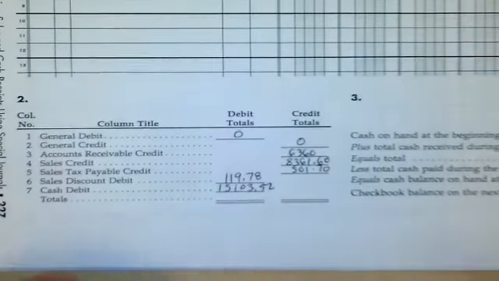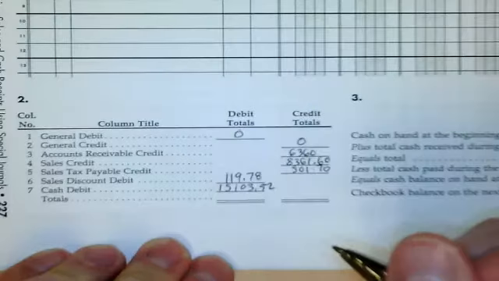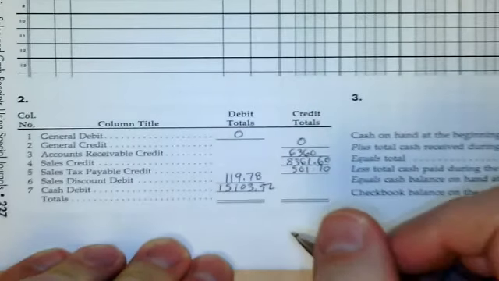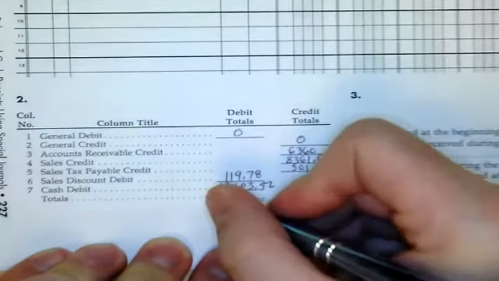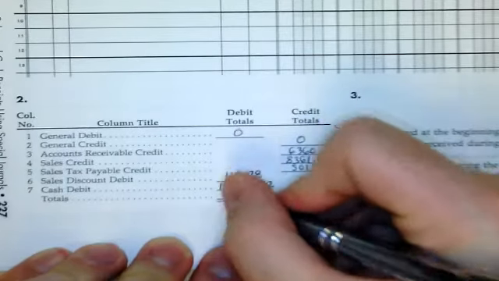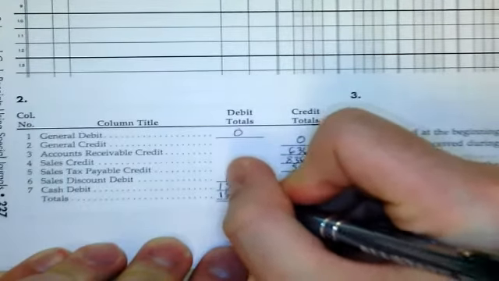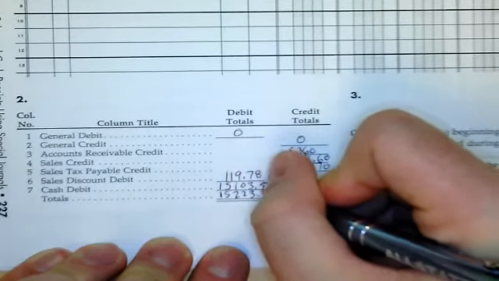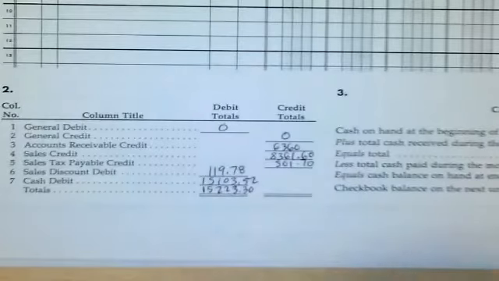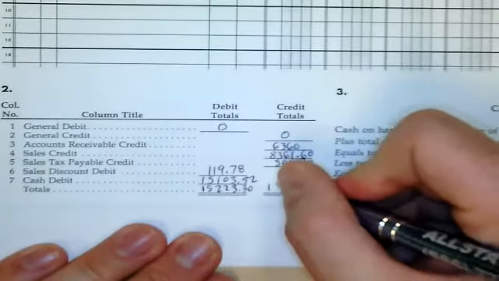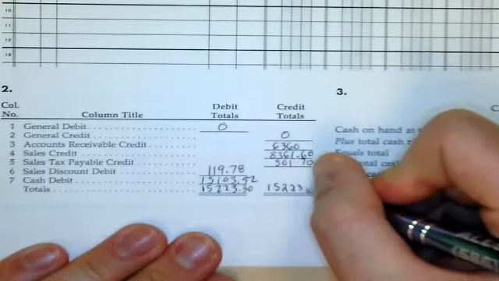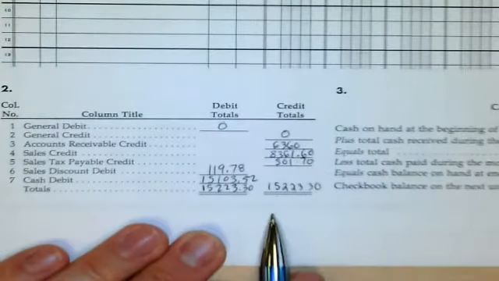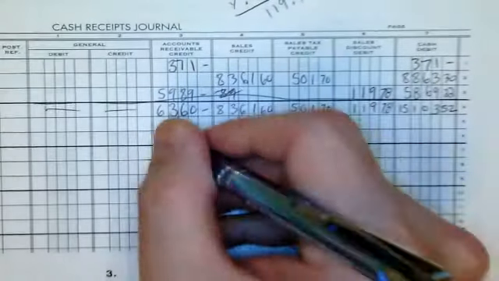All right, who's got the debit? Chloe. 15,223.30. And who's got the cash credit? It's the same number. Okay, so our debits equal our credits, which means we go back up here and give it the old double underline.